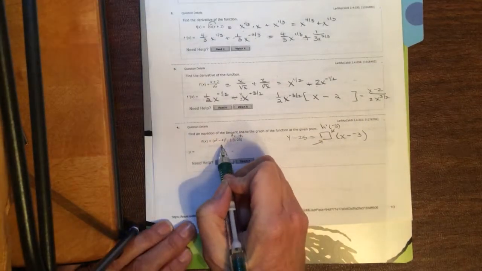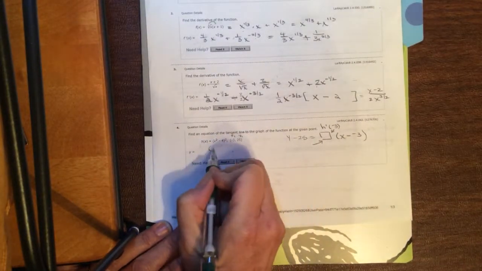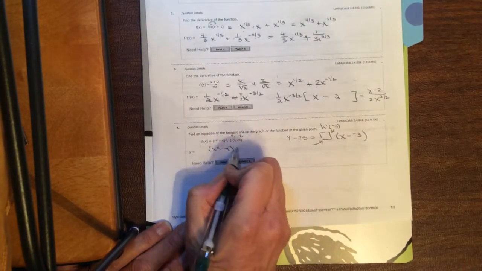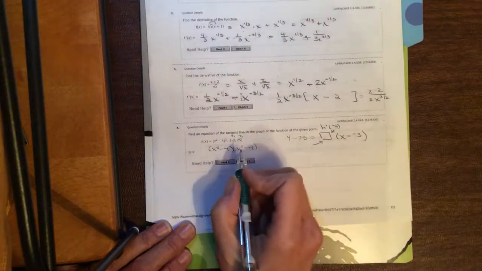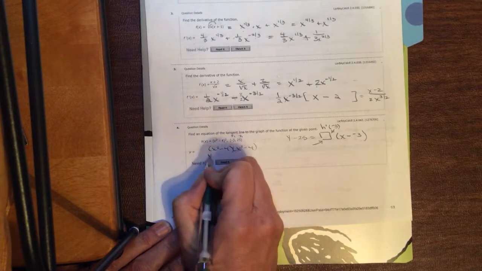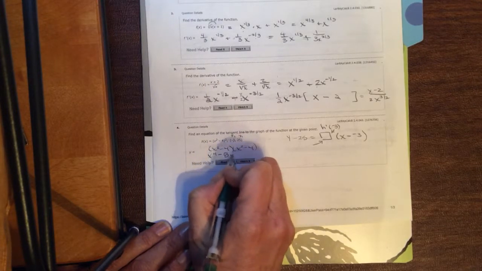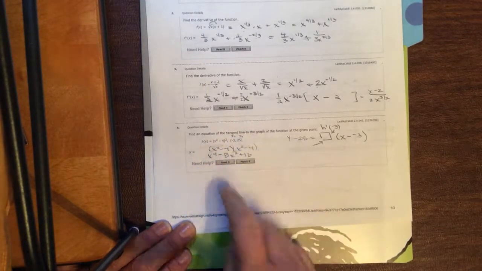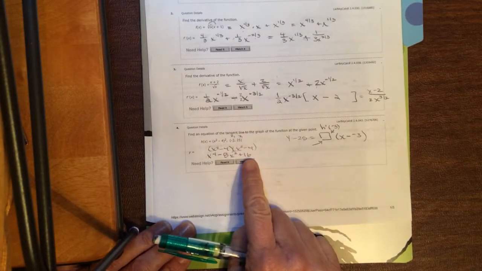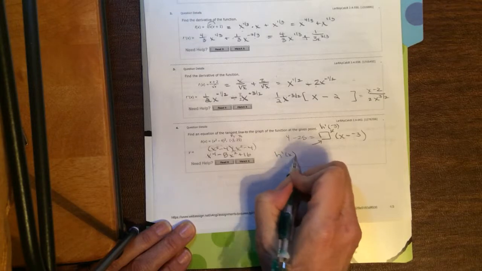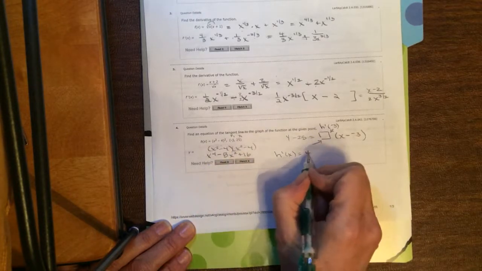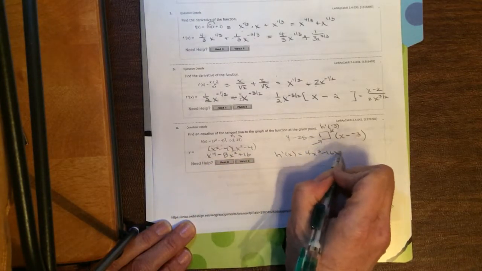So how do I take the derivative of this function? Well, it's x squared minus 4 times itself. So I will take the derivative by FOILing out and then just using the power rule. So the derivative of my function is 4x cubed minus 16x.